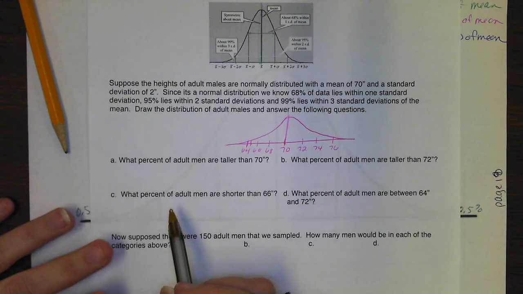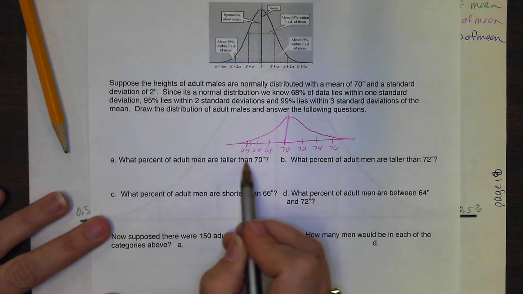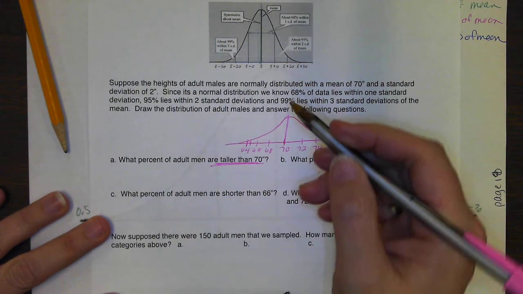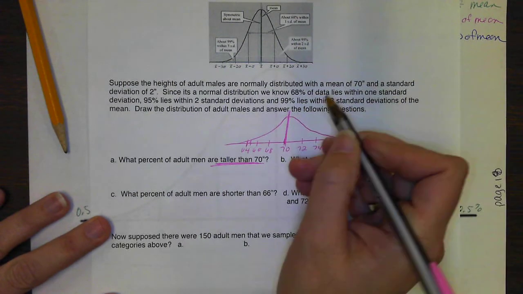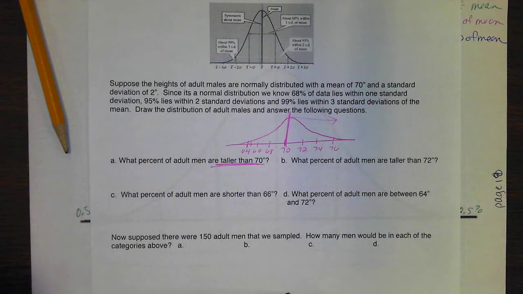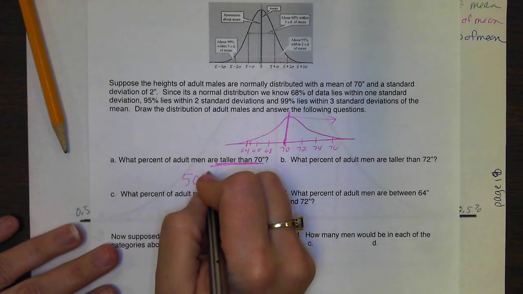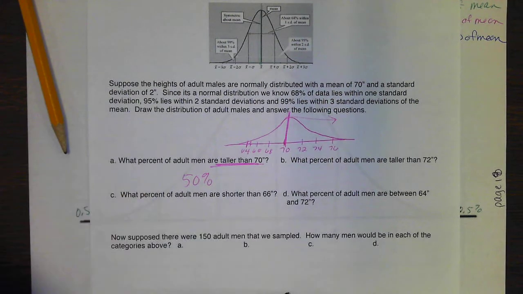And then the question says, what percent of adult men are taller than 70? So here's the 70, and they just want to know what percent are taller than 70. Now we actually learned how to do that yesterday. That's just half the curve, so that's 50%. That one's pretty easy, but we're going to get a little bit harder in just a minute.